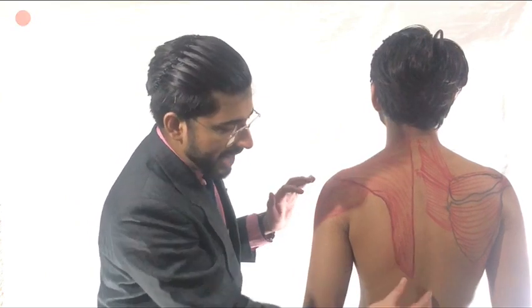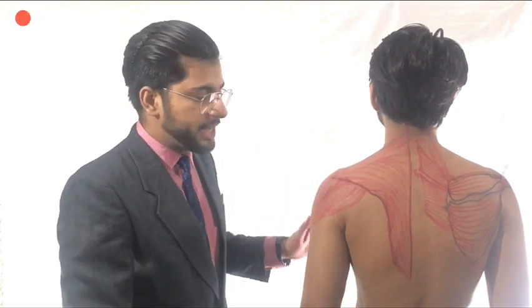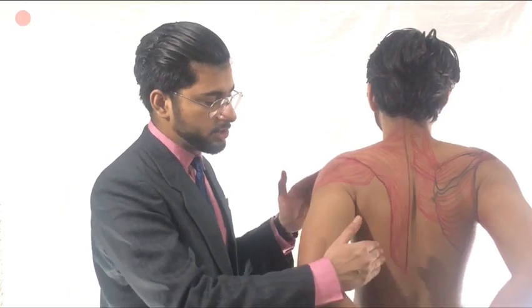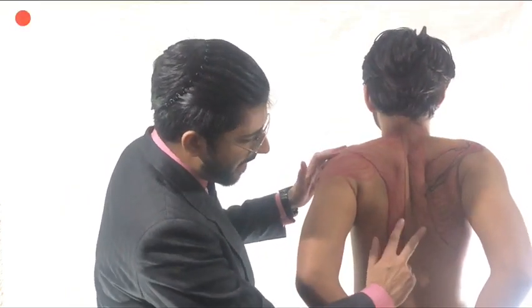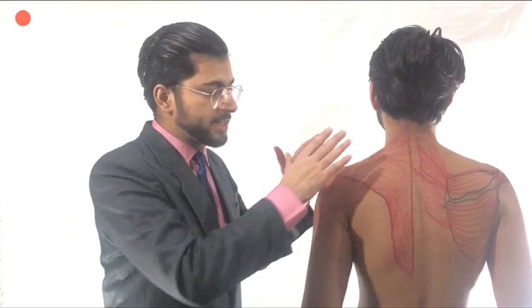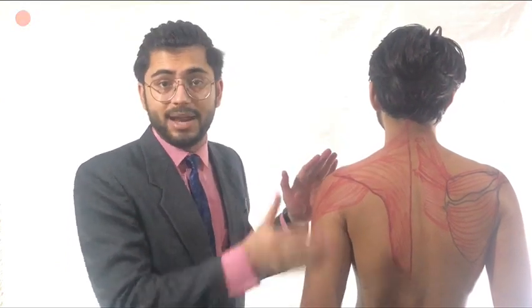Now relax. If we want to see the structure or palpate the lower trapezius, take both the arms back and retract the shoulders, and we can easily demarcate. Yes, here is the lower trapezius that is working. Okay, so these positions are there for palpating the upper, middle, and lower trapezius.